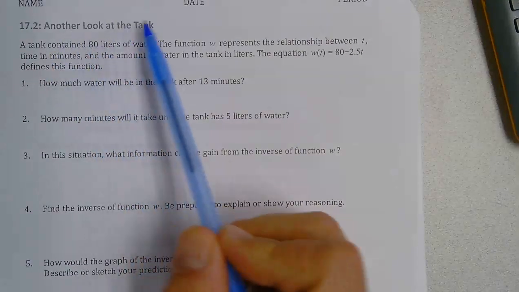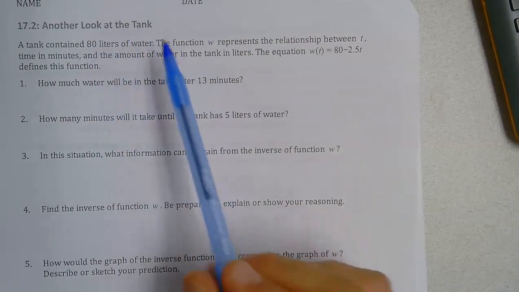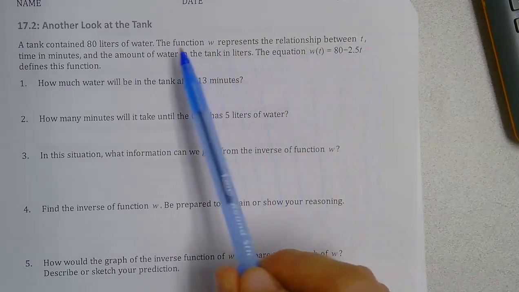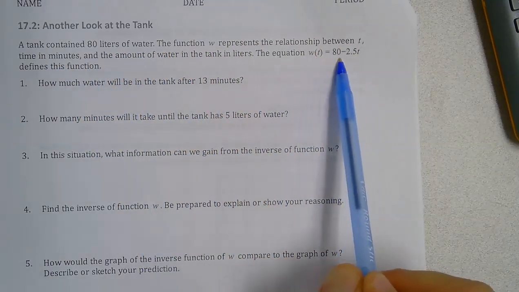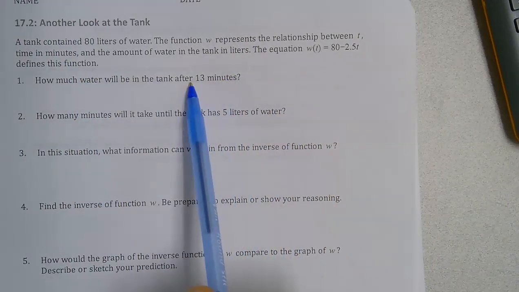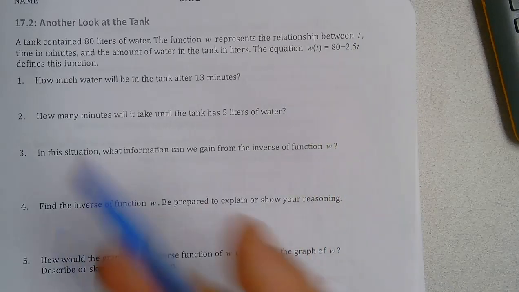So now we're going to look at another tank. A tank contains 80 liters of water. The function W represents the relationship. So we have W of t is 80 minus 2.5t. How much water will be in the tank after 13 minutes?